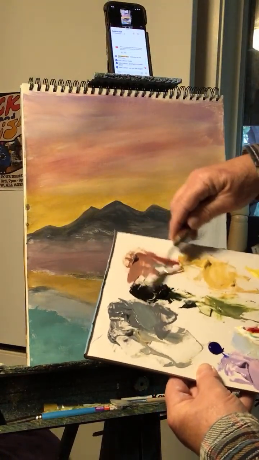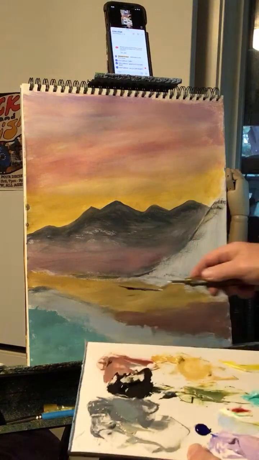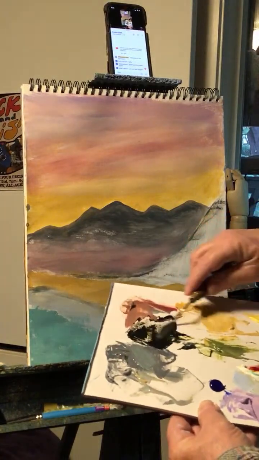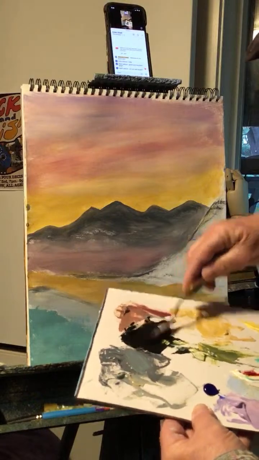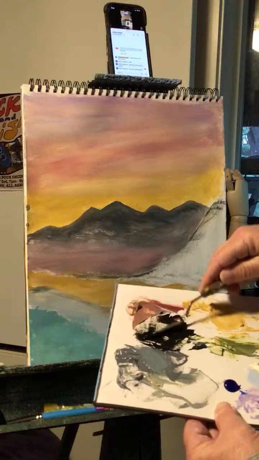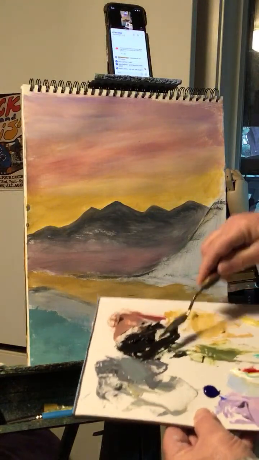It's the only thing that's going to be dark on this painting, these trees going here. And if it doesn't look good, I'll just lighten it up then. But that's sap green with black in it, so it looks like it's going to be in the shadow.